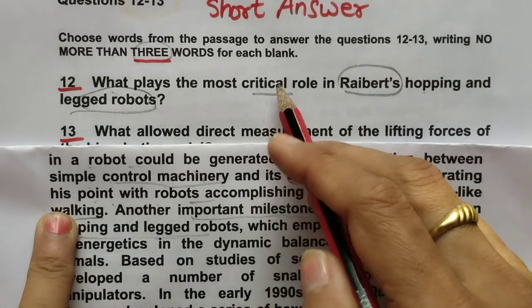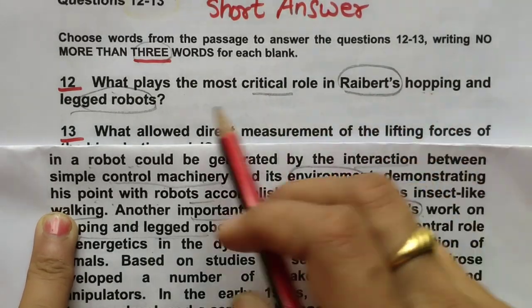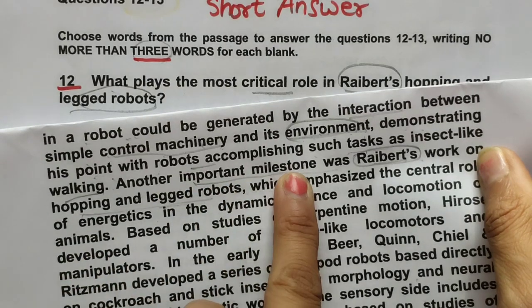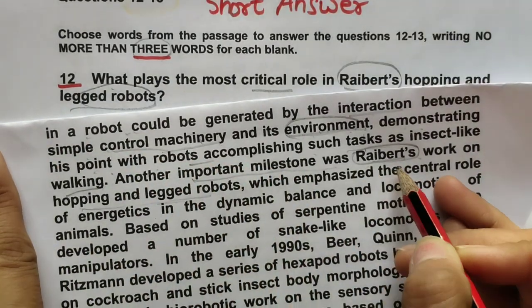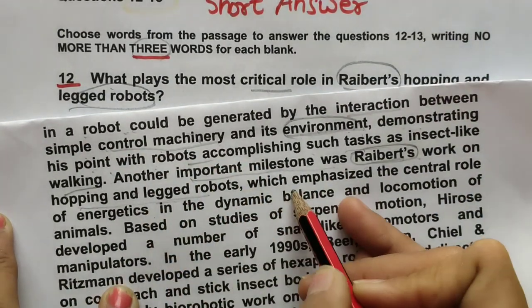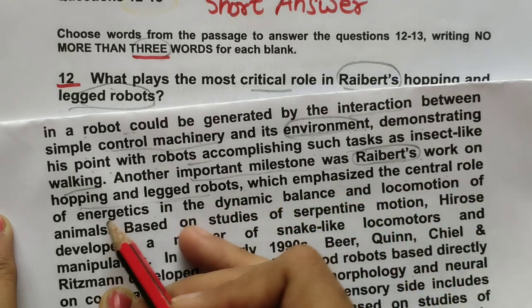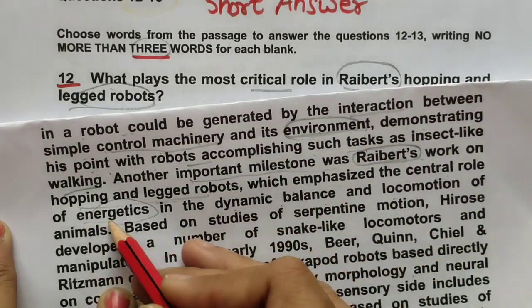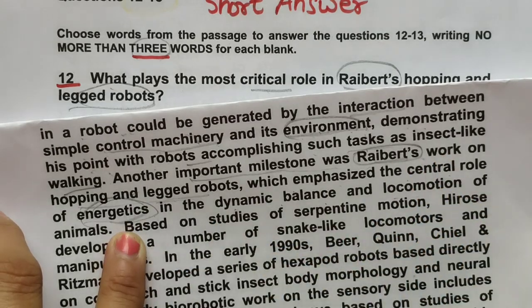What plays the most critical role in Raibert's hopping and legged robots? Okay. So another important milestone was Raibert's work on hopping legged robots, which emphasized the central role of energetics in the dynamic balance and locomotion of them. So energetics we will write here.